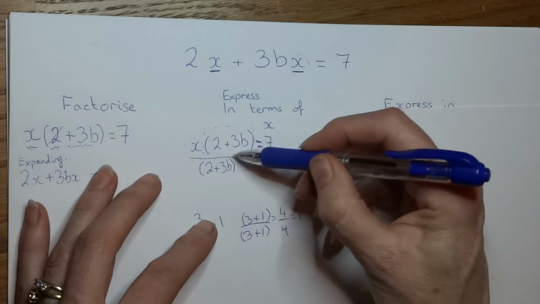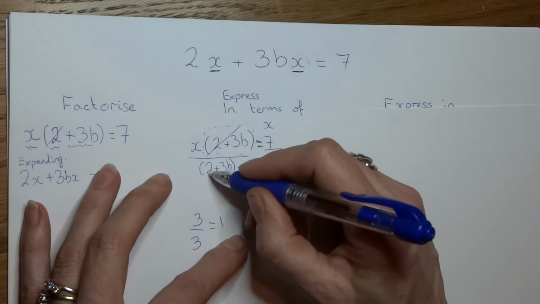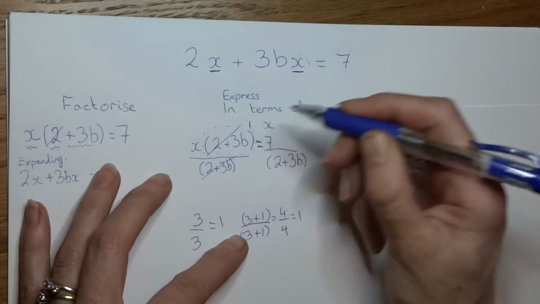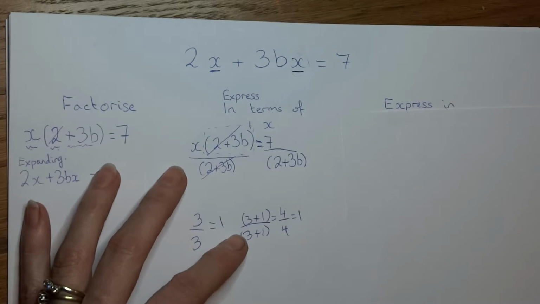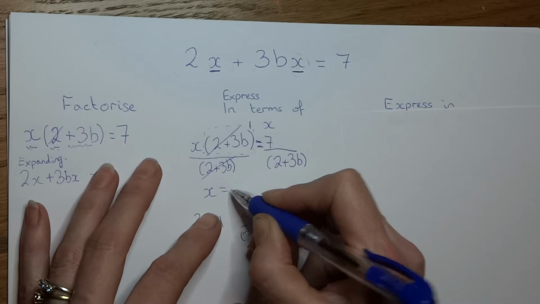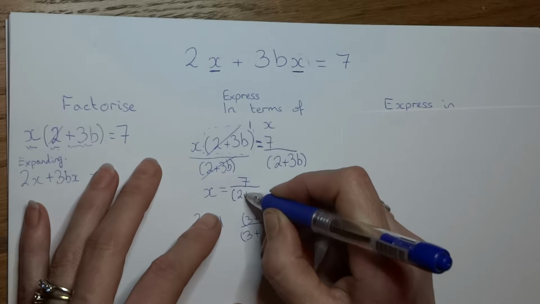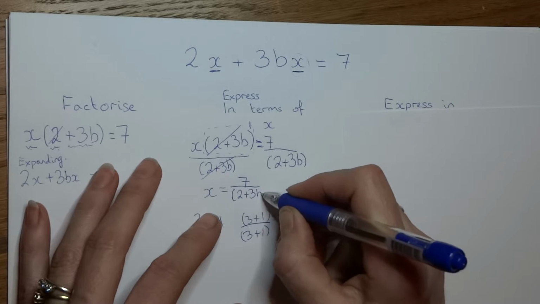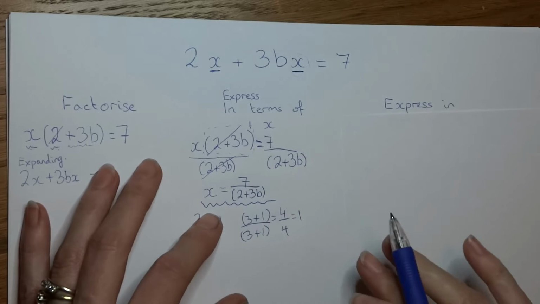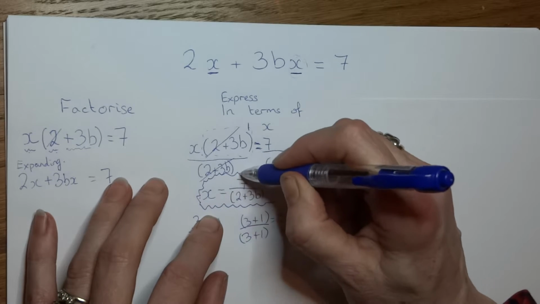So as long as we've got exactly the same terms under one another, this actually cancels. 2 plus 3b divided by 2 plus 3b is actually 1. And x times 1 is x. So what we get here is that x equals 7 divided by 2 plus 3b. So we now have this equation in terms of just x. And here's our final answer.